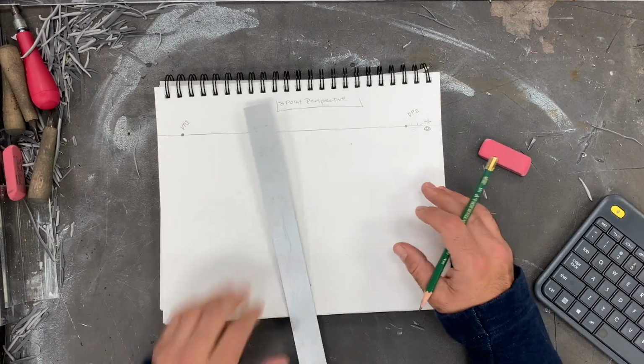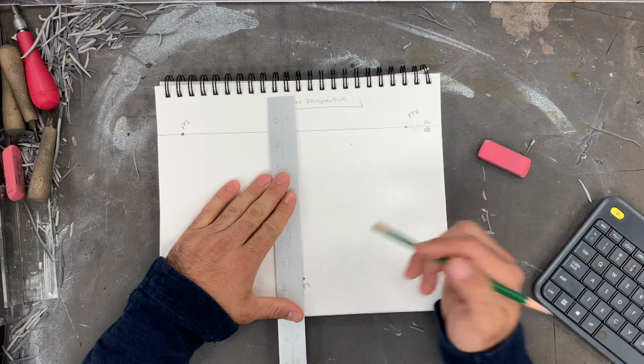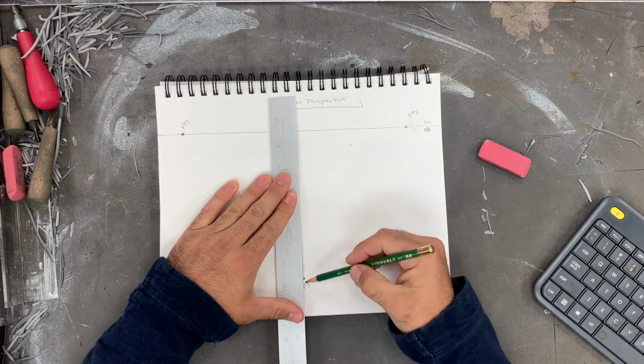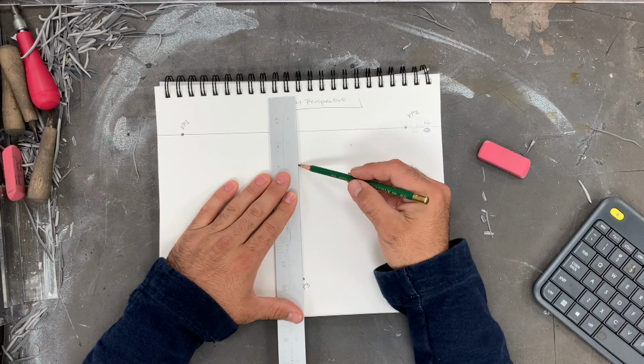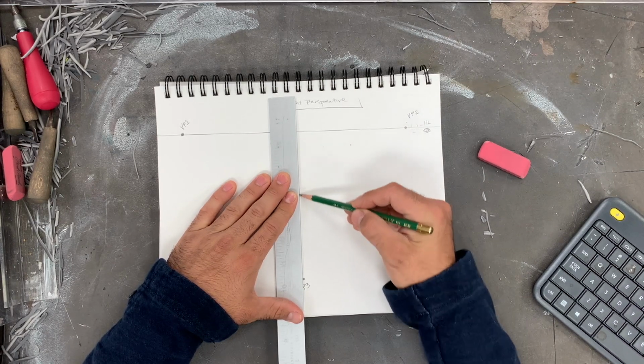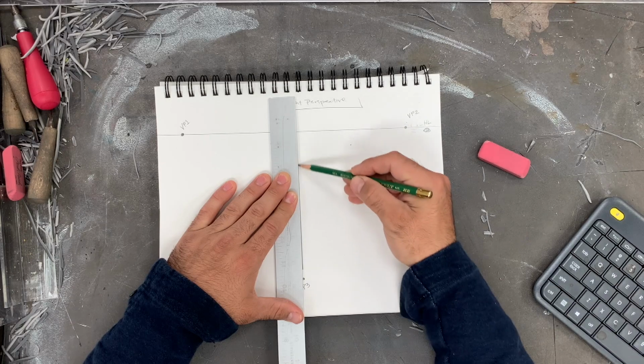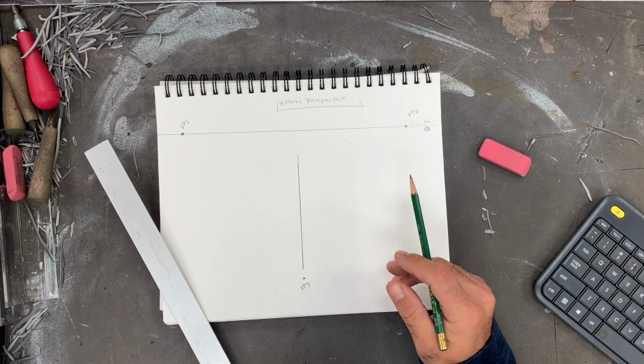What we're gonna do is run a line in the middle of our page, but not all the way to vanishing point 3. So below the horizon line, I'm gonna put it somewhere just above the middle of my page, and not all the way to vanishing point 3.